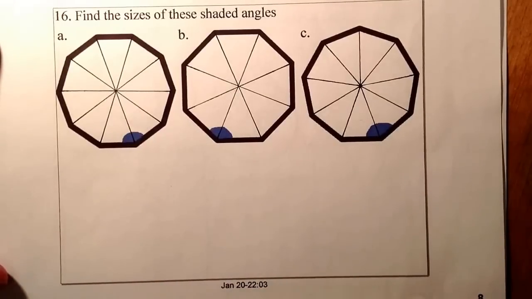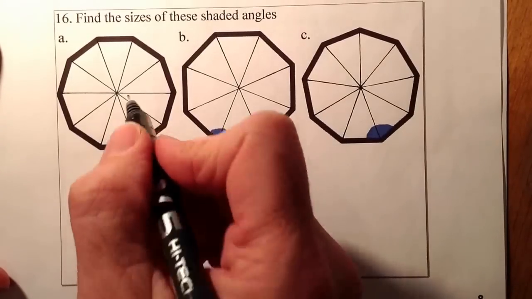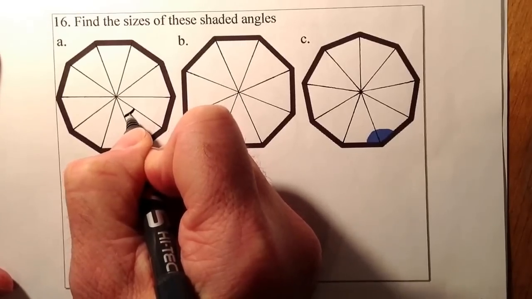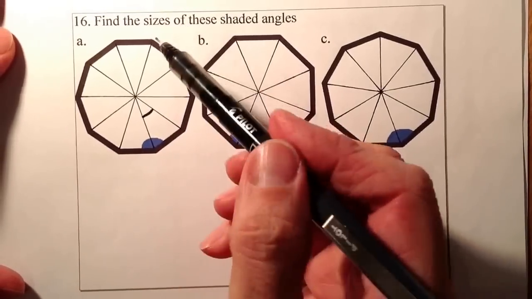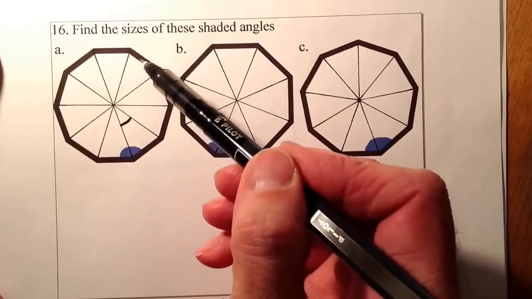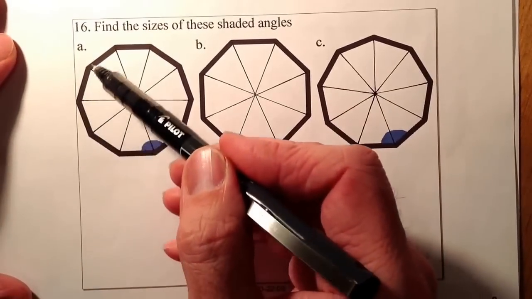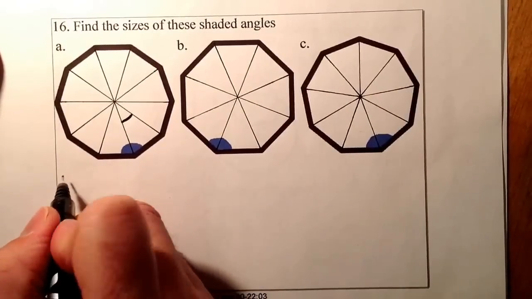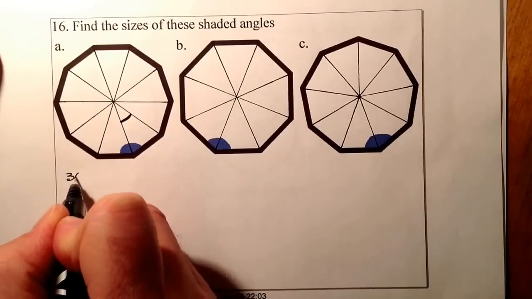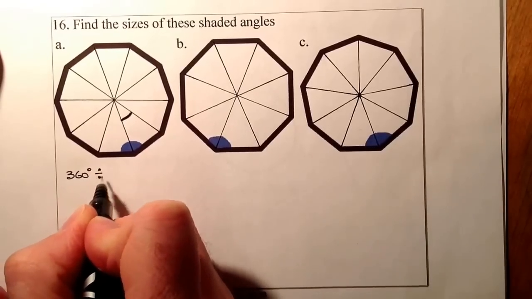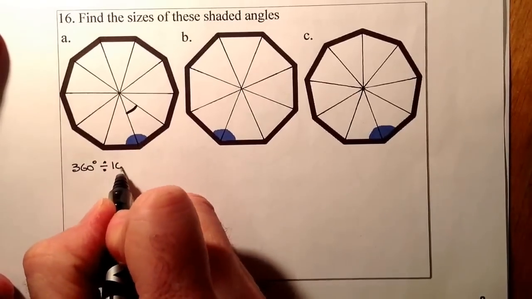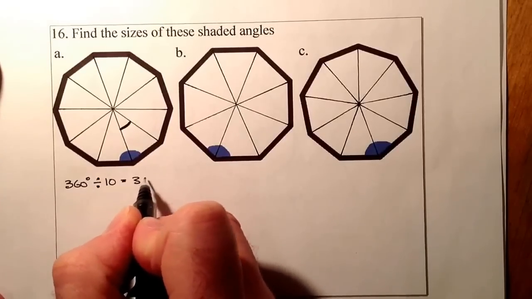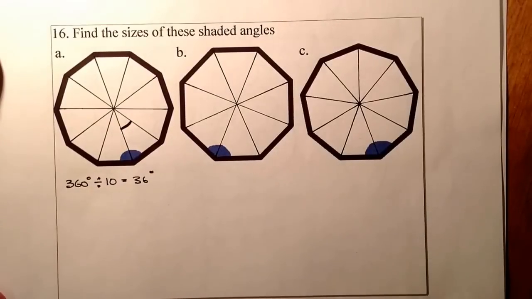And the first thing that I'm going to do there is I'm going to try and work out the angle that's in at the centre here. So I know that the number of sides on this one here, 1, 2, 3, 4, 5, 6, 7, 8, 9, 10. So it's a 10-sided shape. So the angle at the centre would be 360 degrees. I'll divide that by the number of sides I've got, or the number of triangles that I've made up there. So that is going to give me 36 degrees.